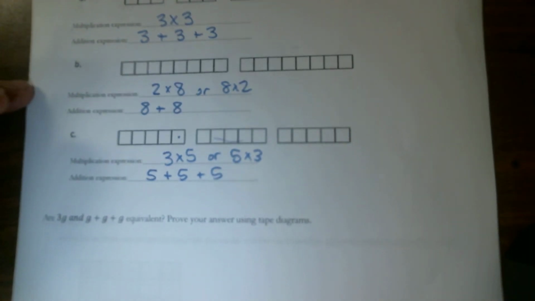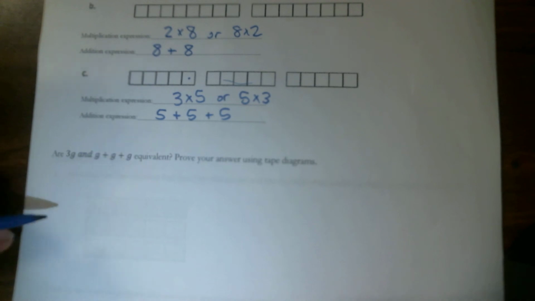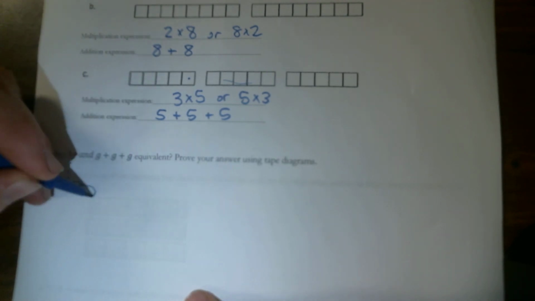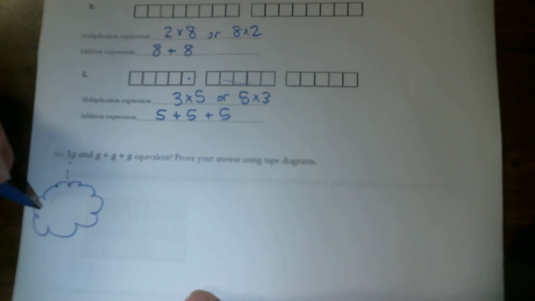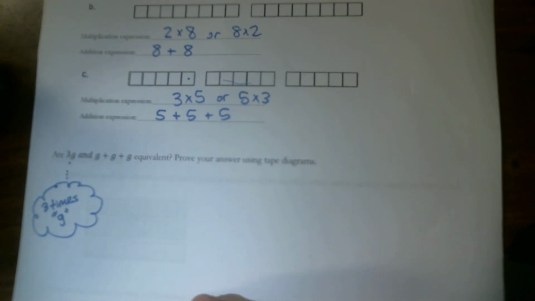So this is where our daily lesson kind of gets started, our 3G and G equivalent. Prove your answer using a tape diagram. Well, this is kind of weird, 3G. We'll learn this a little later in the module, but this right here means 3 times whatever G is. Remember, G is a variable. It stands for some number that we do not yet know. So let's think about this. Prove your answer using a tape diagram.